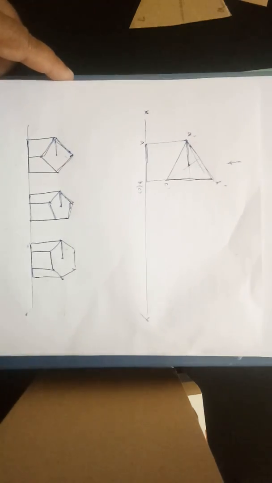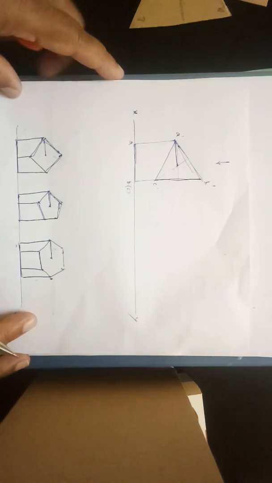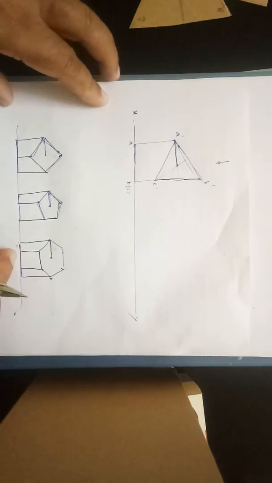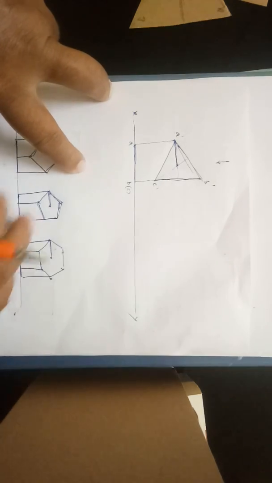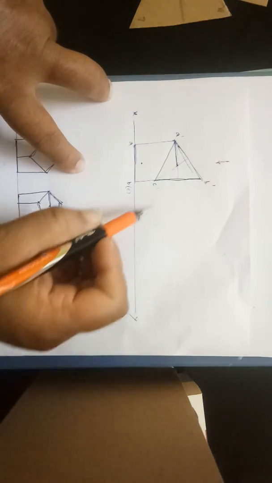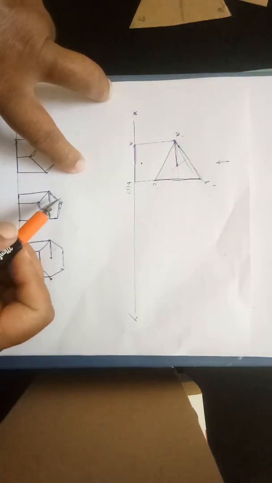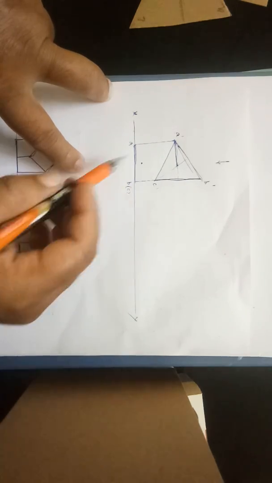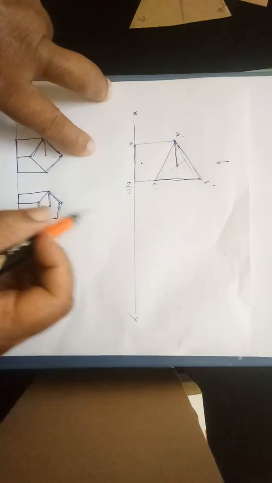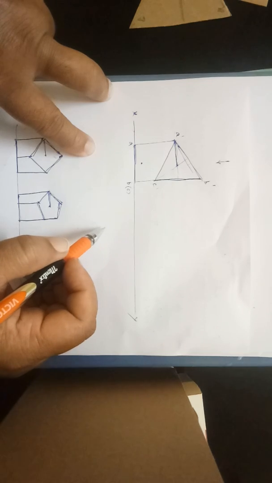Now coming back to this. When the lamina is resting on HP, after the initial position you have to fulfill the HP condition first. In this case, because the lamina is resting on VP, you have to fulfill the VP condition first.